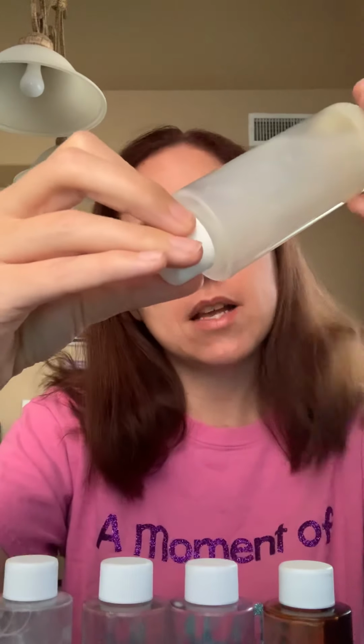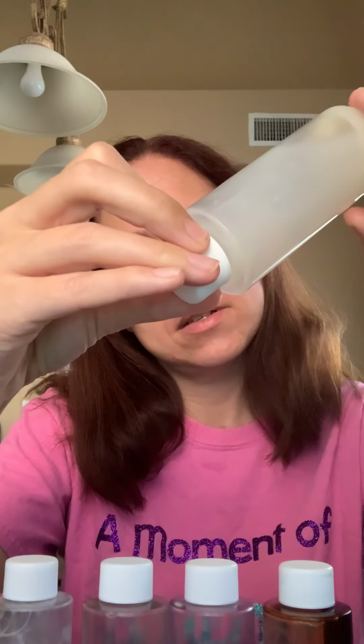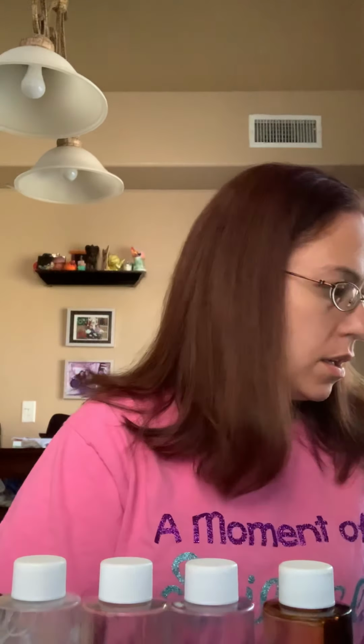This one right here is liquid hand soap. And this is fabric softener. It moves a little bit slower. All right. So 1, 2, 3, 4, 5, 6, 7. We have 7 different liquids.